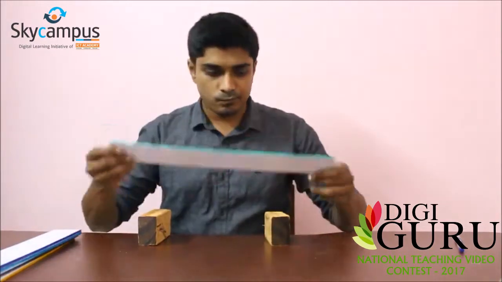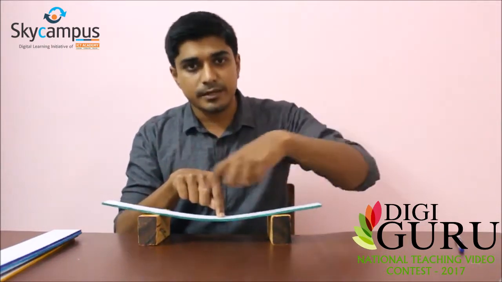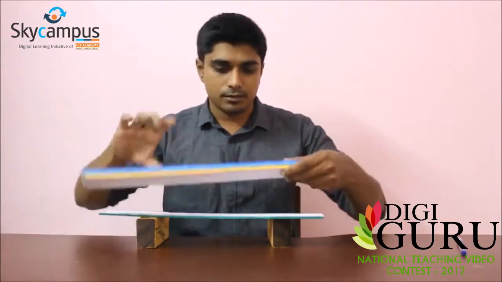So the most important aspect of a beam is that it undergoes something known as bending when a load is applied on it. Now let's take a look at the beam. I have a beam here, and when I apply the load, it undergoes bending. Now this type of deformation is known as bending. When a beam undergoes bending, two types of stresses develop in there. One is direct stress, or what you call a bending stress, and the second one is a shear stress. Now let's look at how these stresses develop in a beam when it undergoes bending.